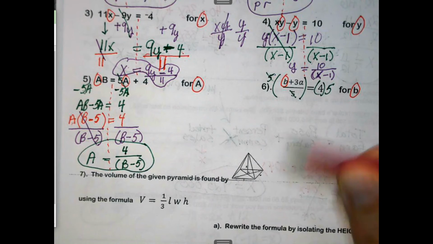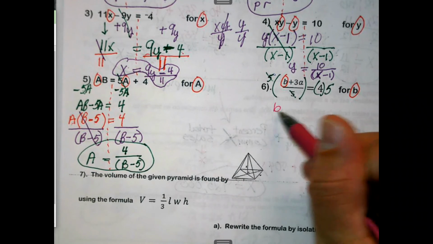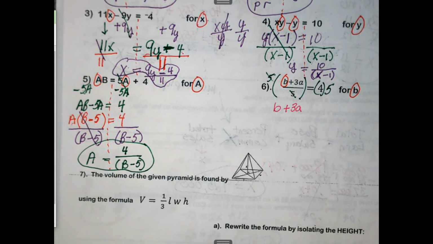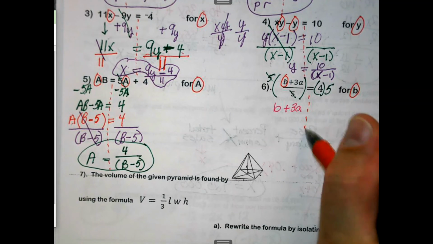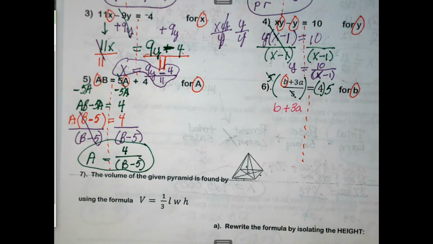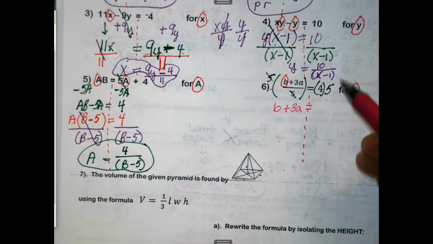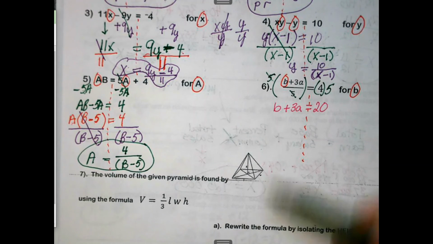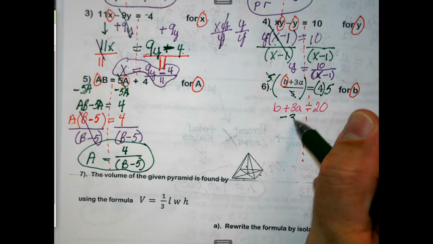And I'm left with b plus 3a equals 20. Now this one's pretty simple. I'm going to subtract 3a from both sides.